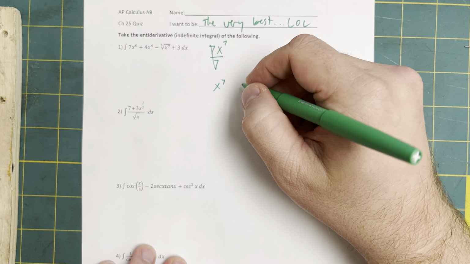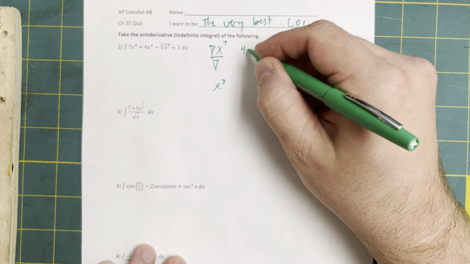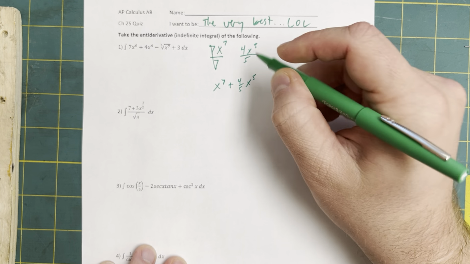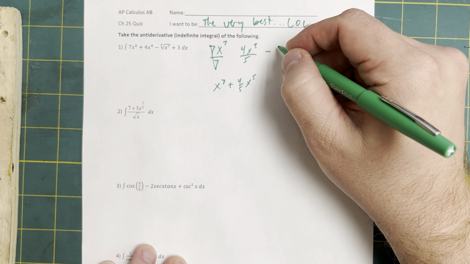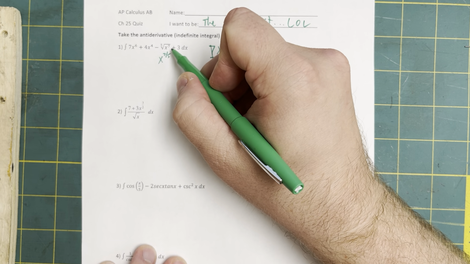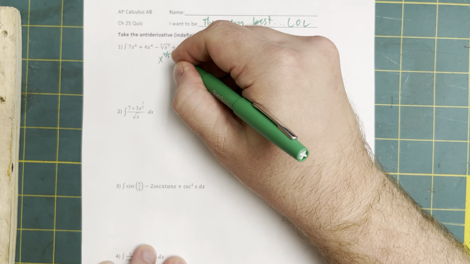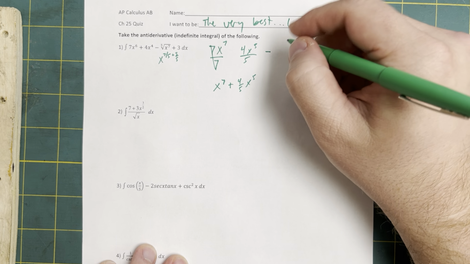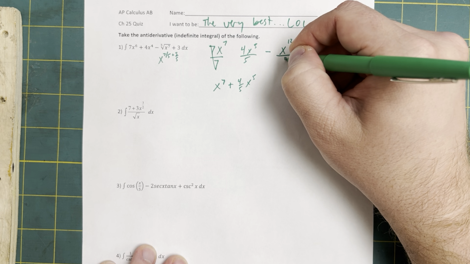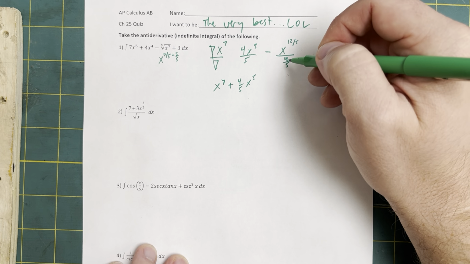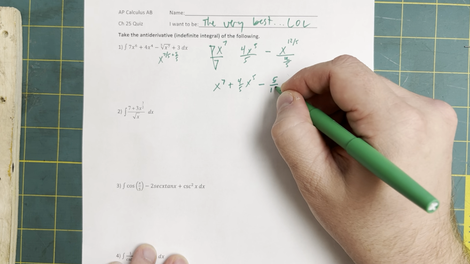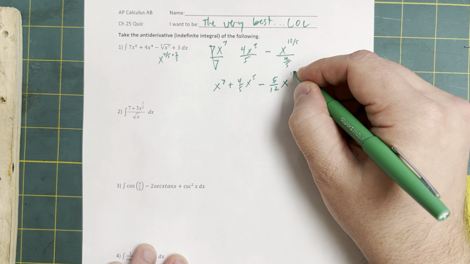Same thing on this next one. We go up to 4x to the 5th, divide by 5, which is why we get 4/5 x to the 5th. And then this is actually x to the 7/5. So then we add one: 7/5 plus 5/5 is 12/5. So we get x to the 12/5, and we're going to divide by 12/5. But remember, when you divide by a fraction, you multiply by the flip. So 5/12, x to the 12/5.